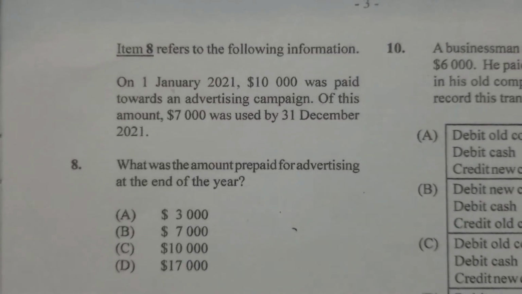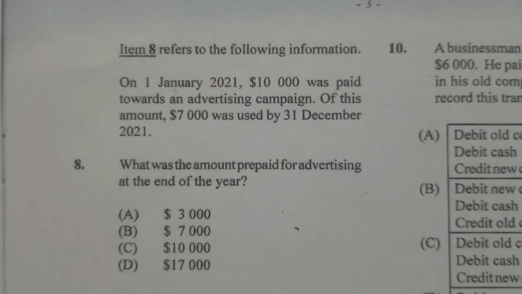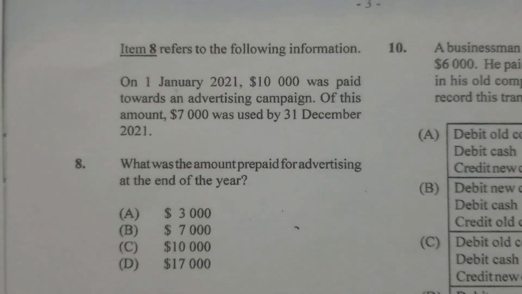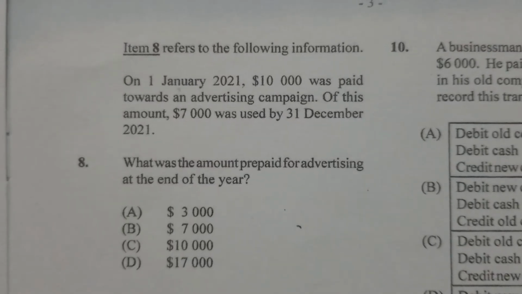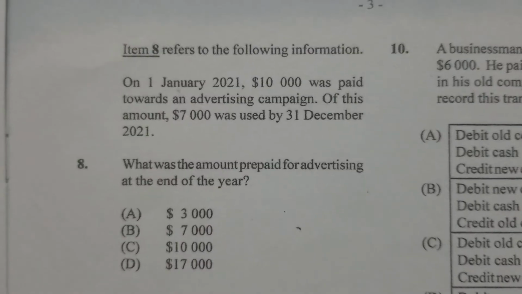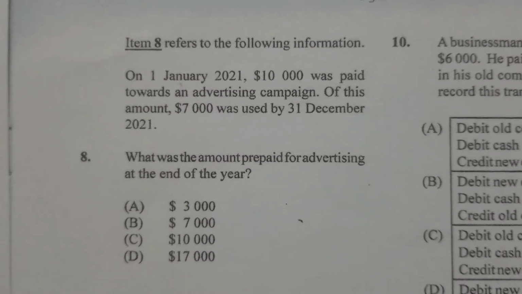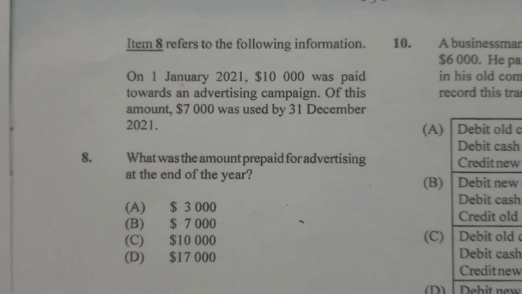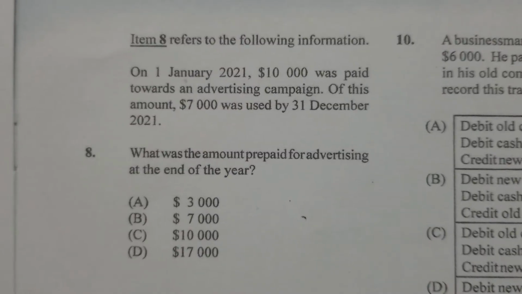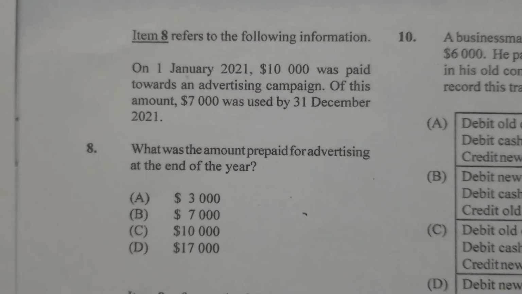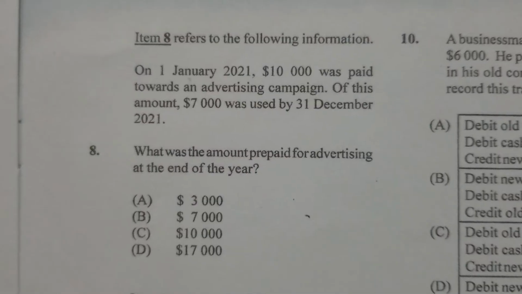Question 8. Item 8 refers to the following information. The situation is that on the 1st of January 2021, 10,000 was paid towards an advertising campaign.